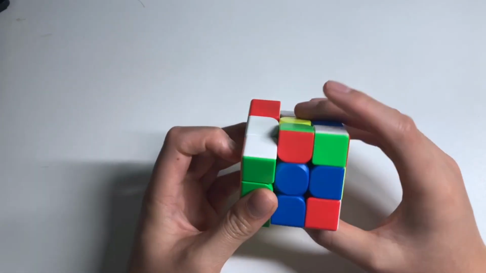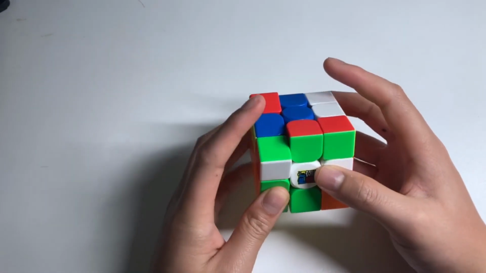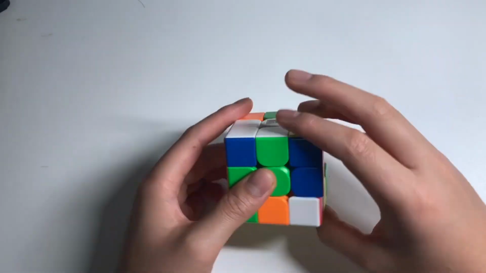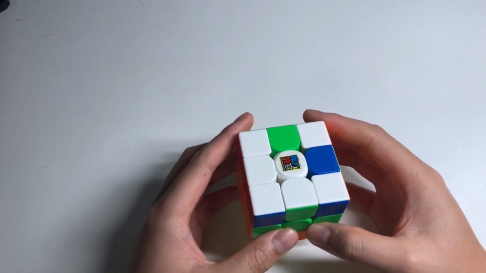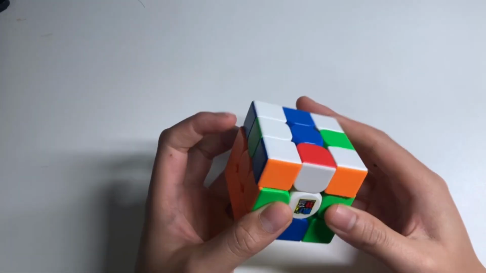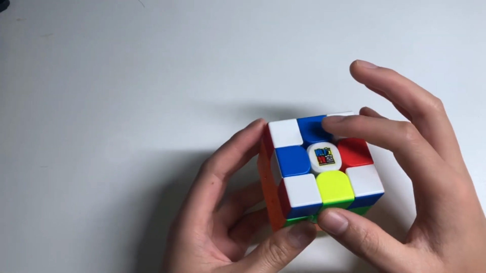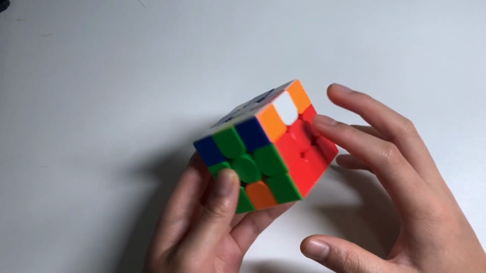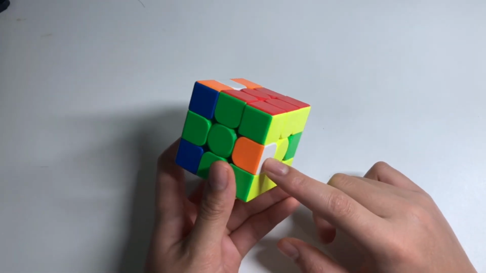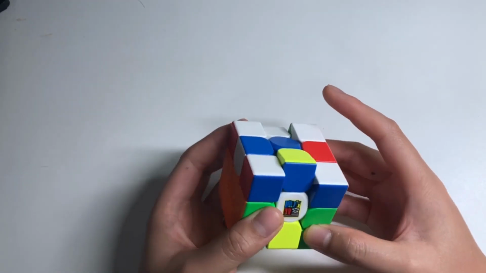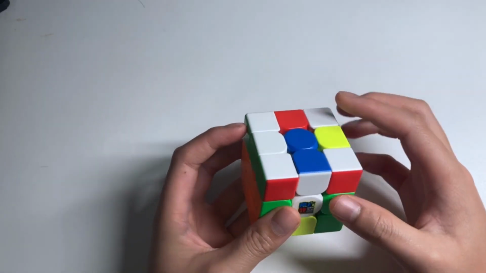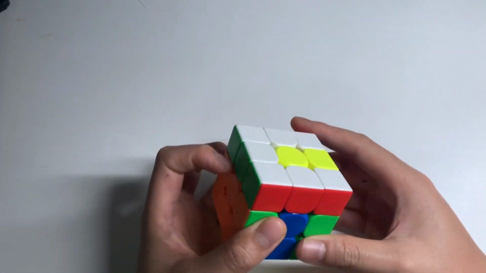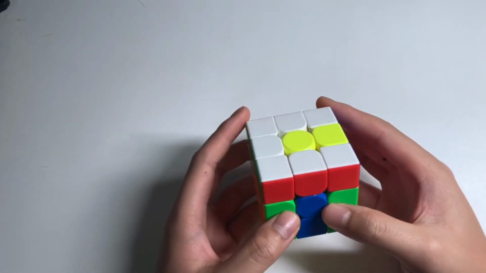So I'll do this pair, and then I'll do this pair. It's already connected, so I'll just insert it, and then I'll do this case, and then here's the EO. Do it like this. I'll insert this orange, red right edge right here, because the orange white is already in the front. So just do it like that, and I already see these two are matching with this edge, so I'll just do that to save some moves.